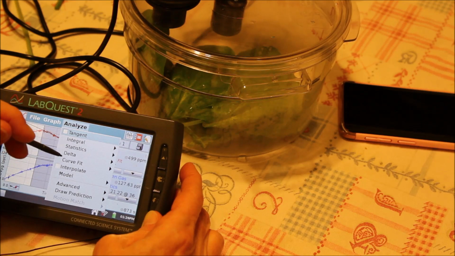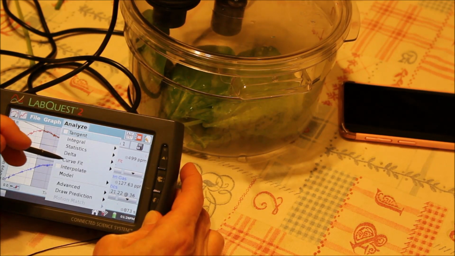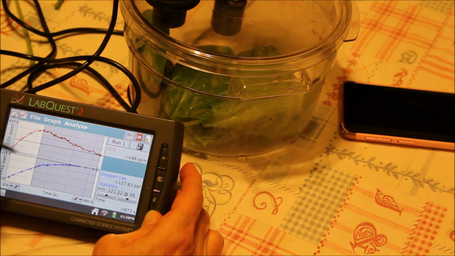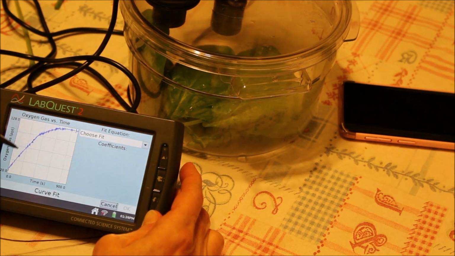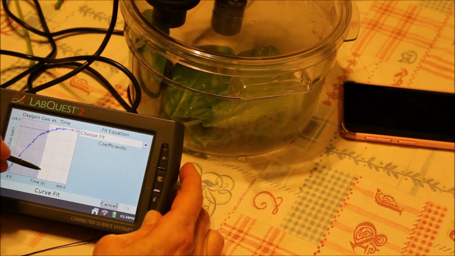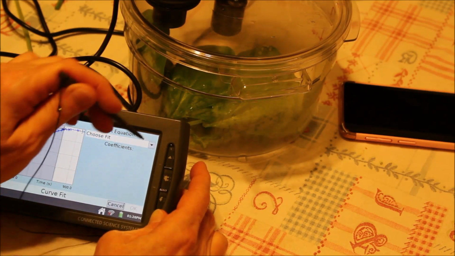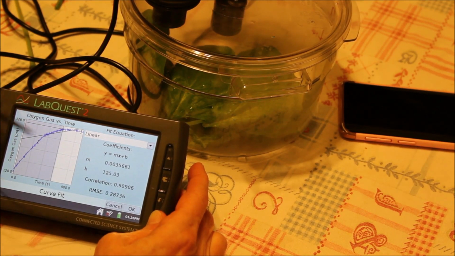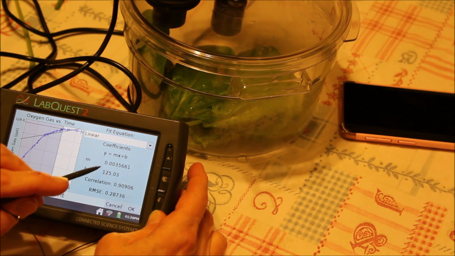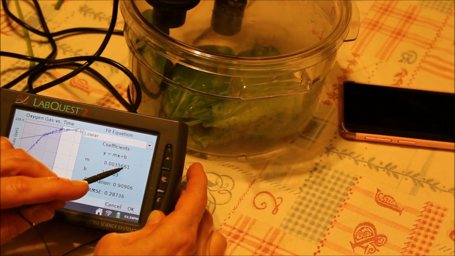You go again, analyze, curve fit, you X the carbon dioxide, analyze, curve fit again. Okay, it's the oxygen. I will do the curve fit from the beginning up till it goes to the top, pretty much, and you go curve fit, linear, we assume it's linear, up till here, and the coefficient, the rate, is 0.0035661.